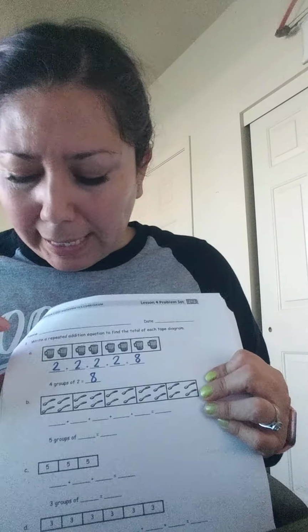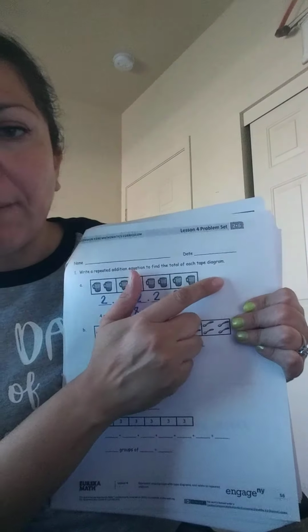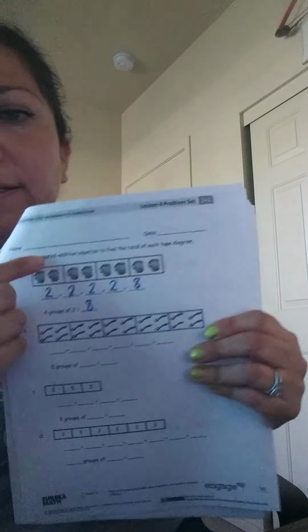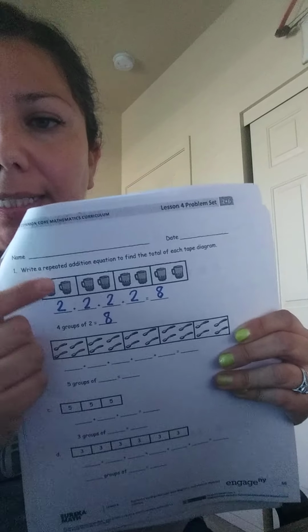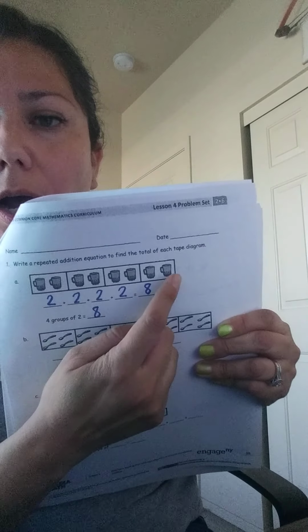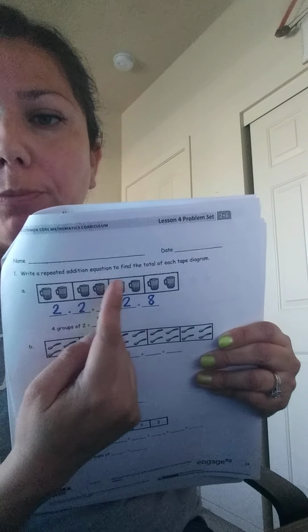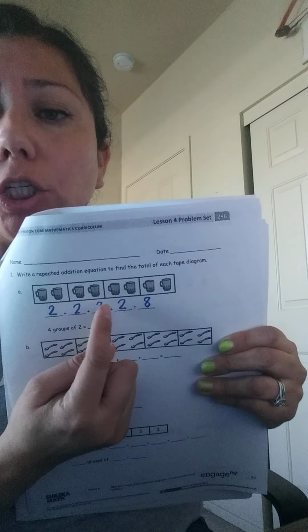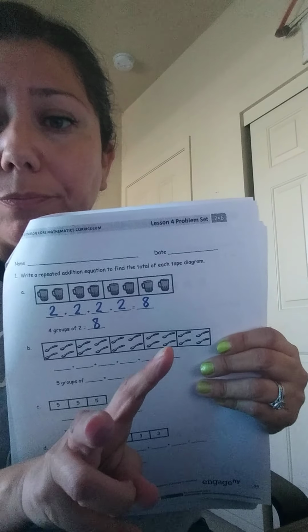I'm gonna do number 1A with you guys. It says, write a repetitive addition equation to find the total of each tape diagram. So on number 1A, it has the rectangle, and inside it has the cups. And if you can see, it's divided into 4 groups. 1, 2, 3, 4 groups. And each group has 2 cups in there. So we have 4 groups of 2s.